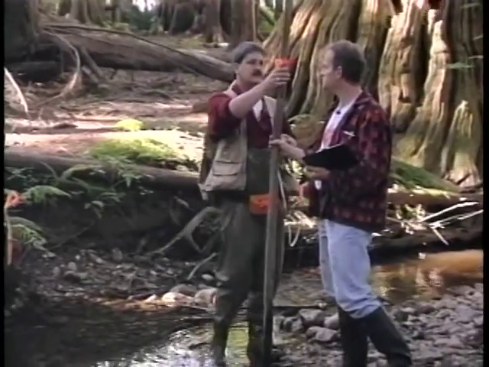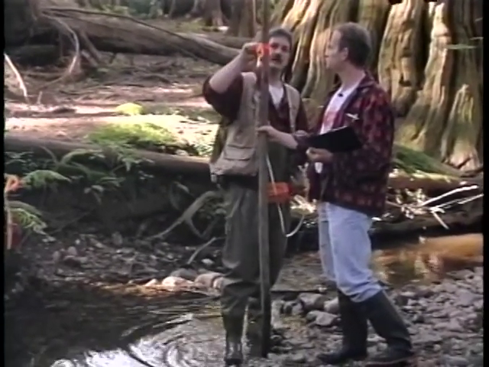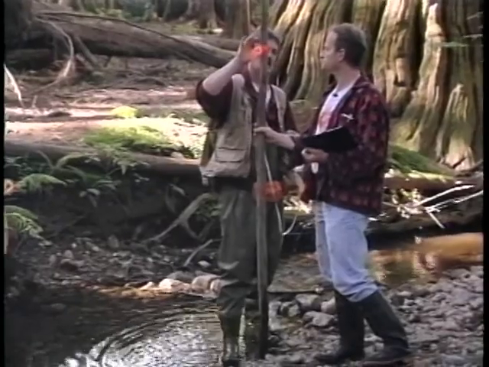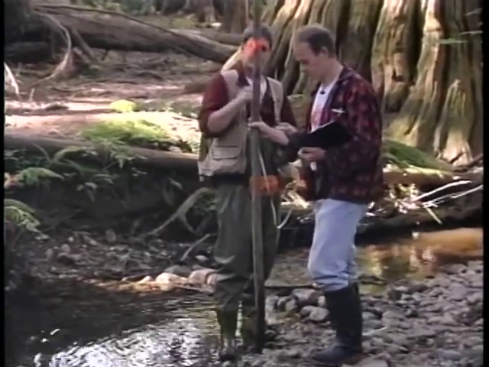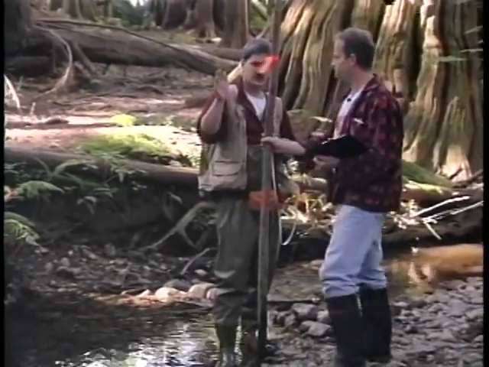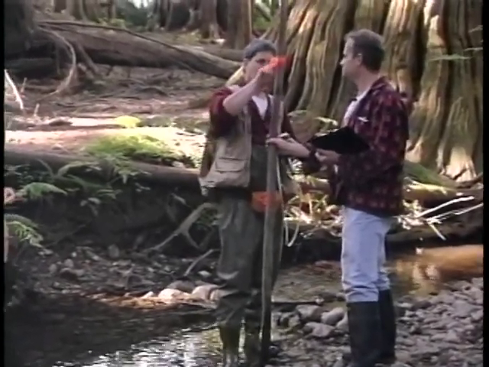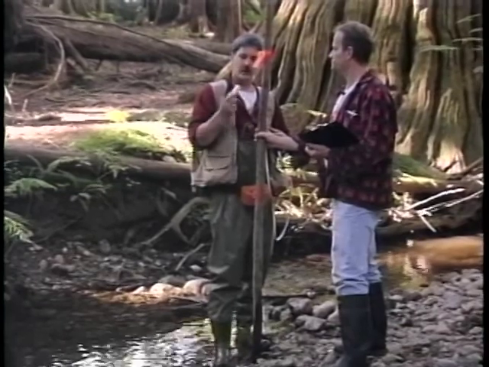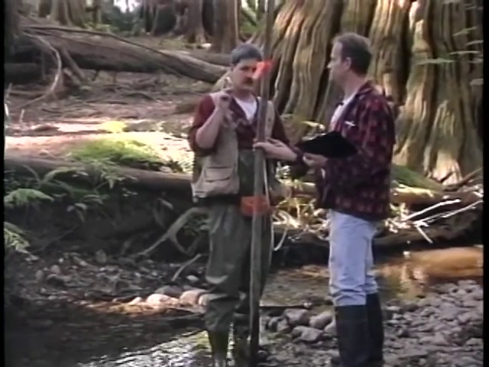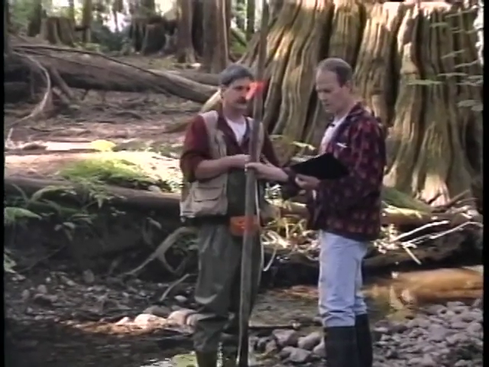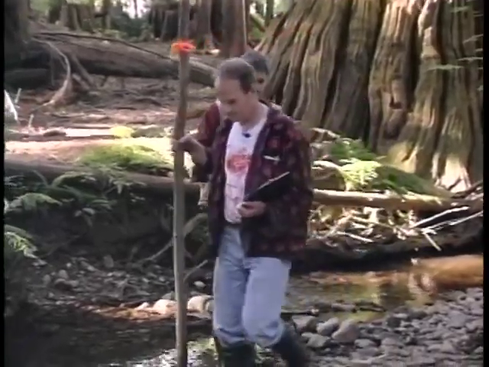What we've done is we've taken the stick, and I've wrapped a piece of flagging tape at my eye level. That's going to be my target. So we're going to stand at water's edge. You're going to stand at the top of the unit, I'm going to stand at the bottom, and I'm going to sight using the clinometer on this piece of tape. Off the clinometer, I can read the percent slope directly. Okay, go for it.